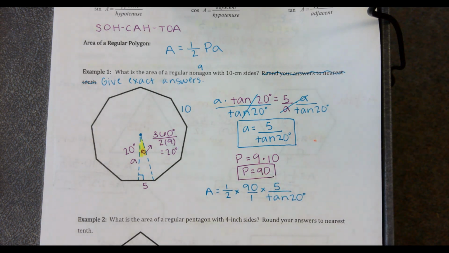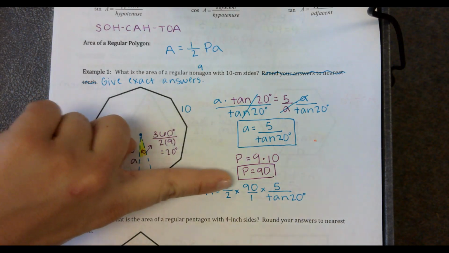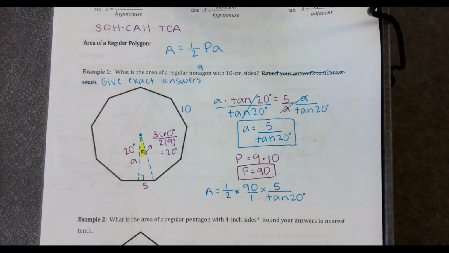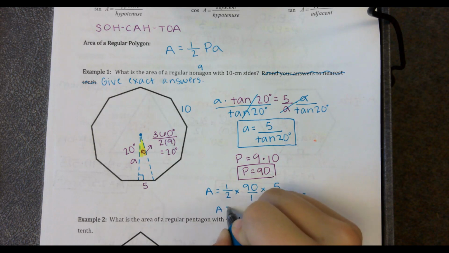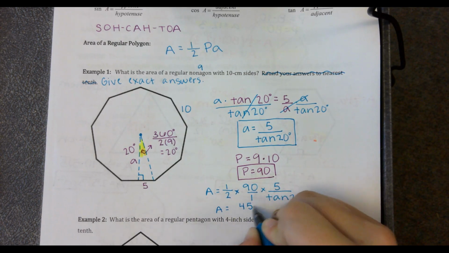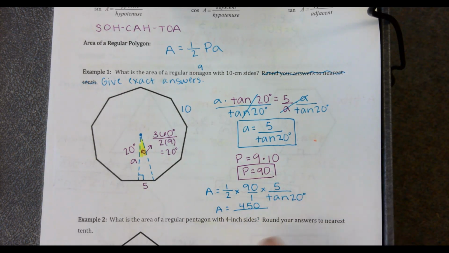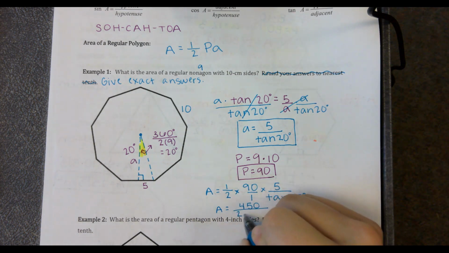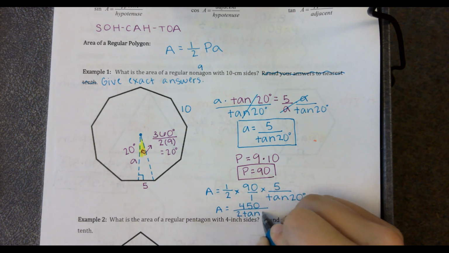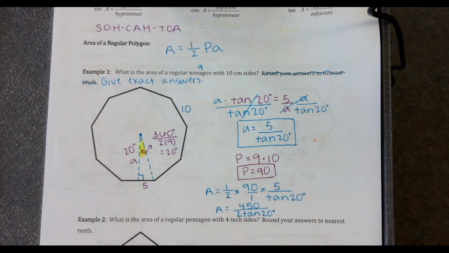So if it helps us, we can do that. Now on the top I have 90 times 5, which is 450. And on the bottom, I just have 2 times 1, which is 2, times the tangent of 20. So 2 tangent of 20.